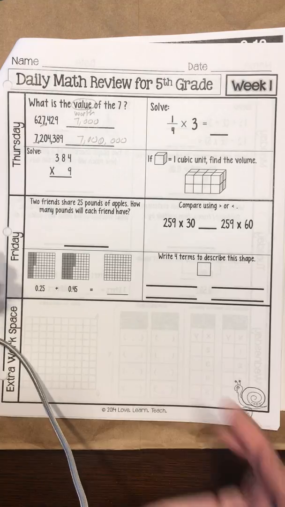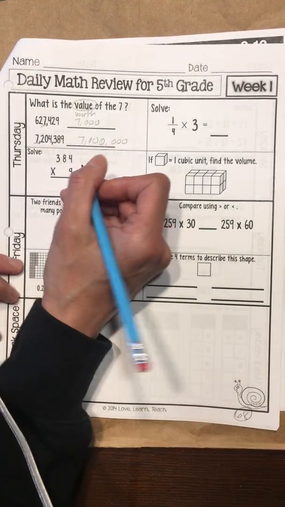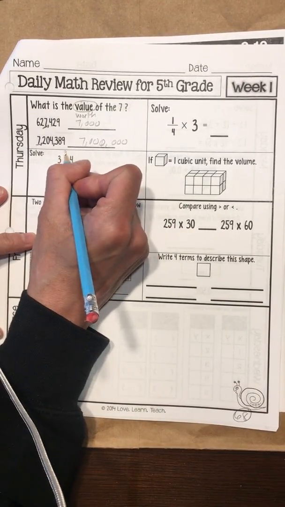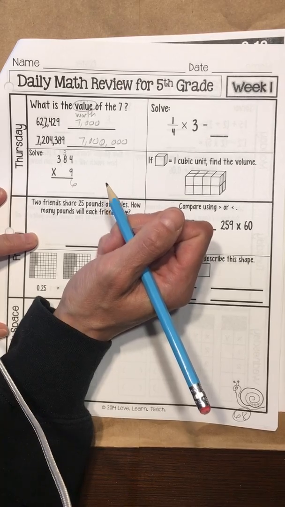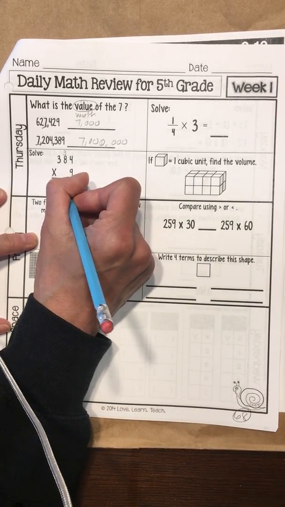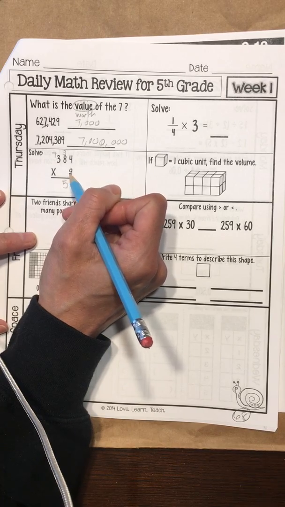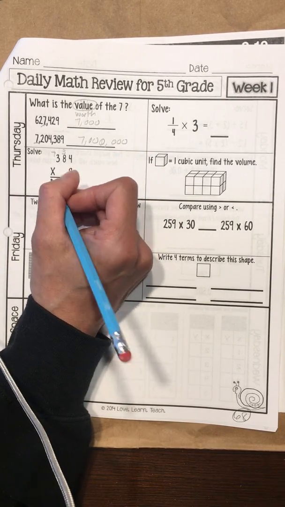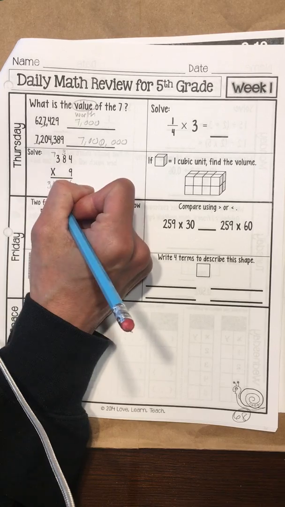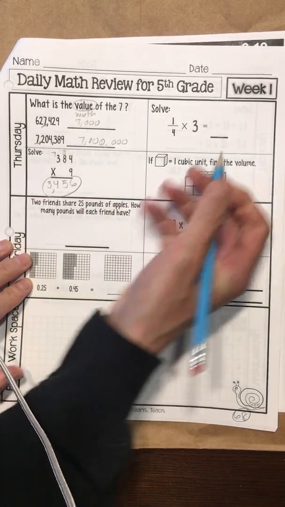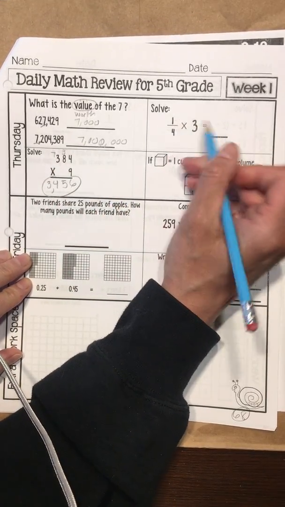Okay. Straight up multiplication. 9 times 4 is 36. 8 times 9 is 72, plus 3 is 75. 9 times 3 is 27, plus 7 is 34. And there's my answer.